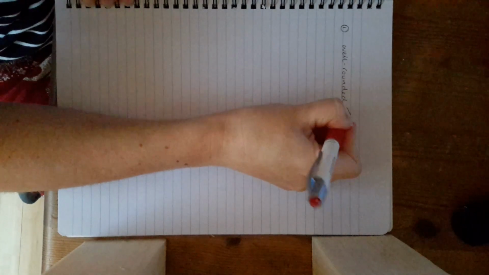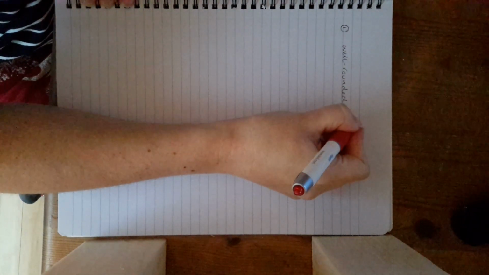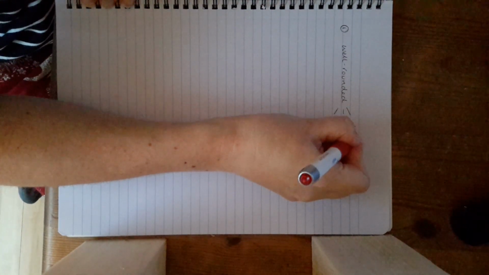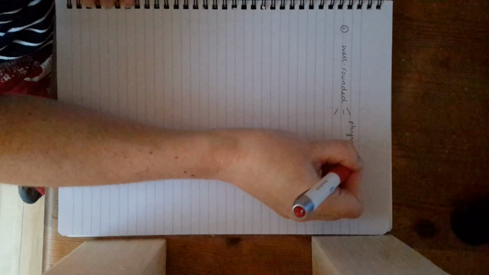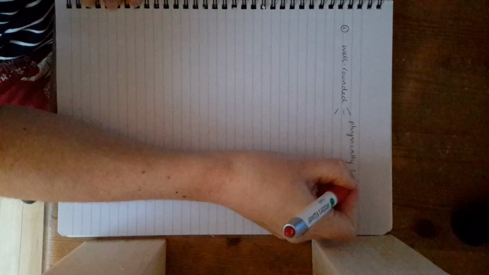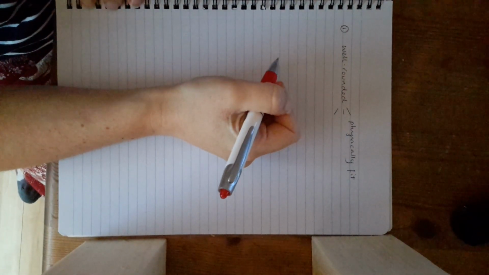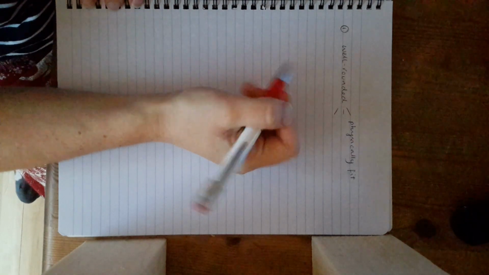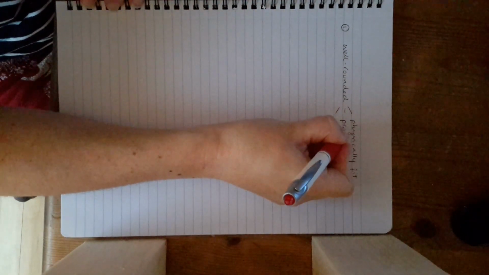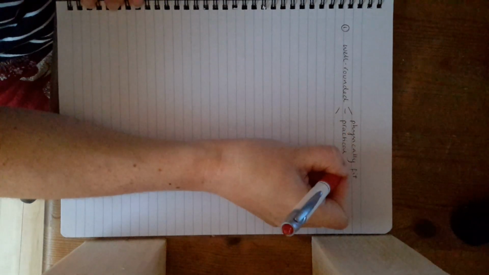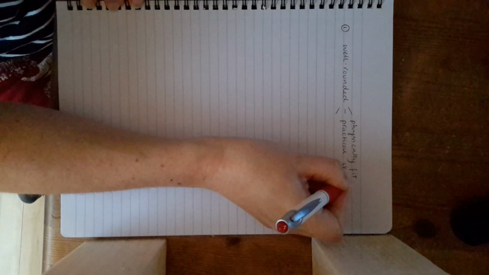to quickly brainstorm. I think that would be about being physically fit, so taking part in sports or clubs that help with fitness. And I think well-rounded would also be about having a range of different skills, not necessarily all academic, so maybe some practical skills. So I'm just brainstorming my ideas.